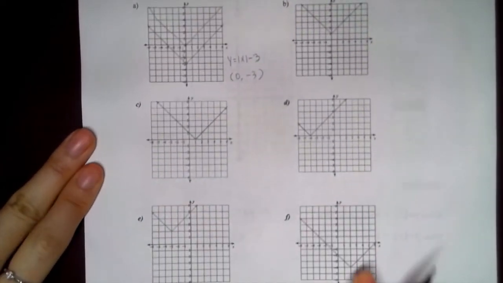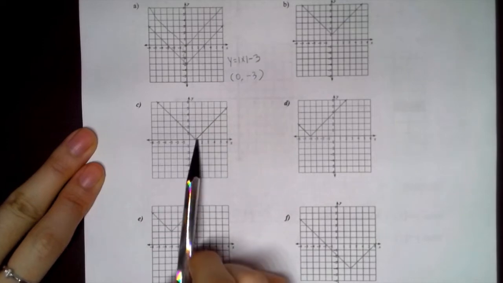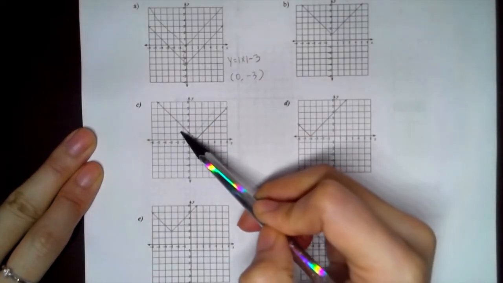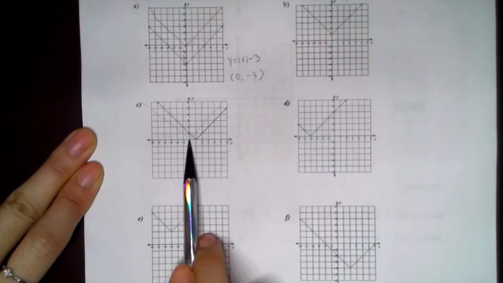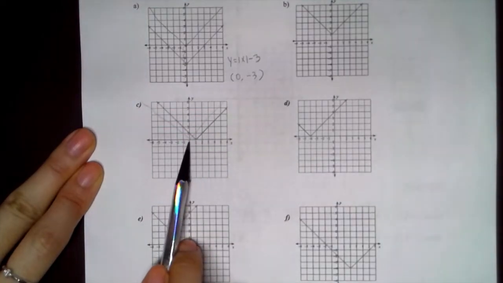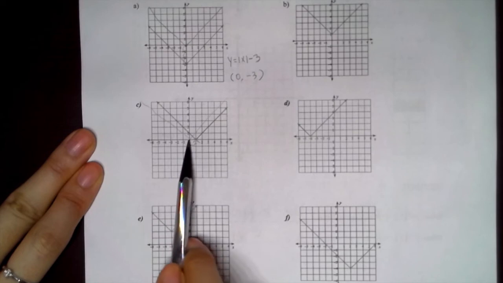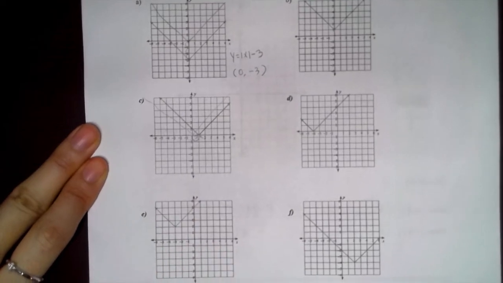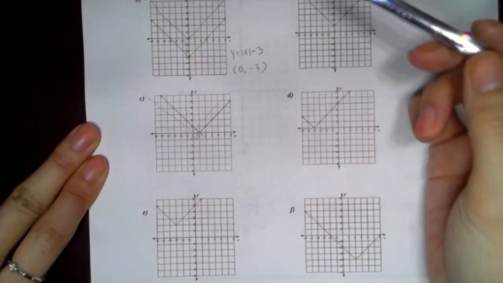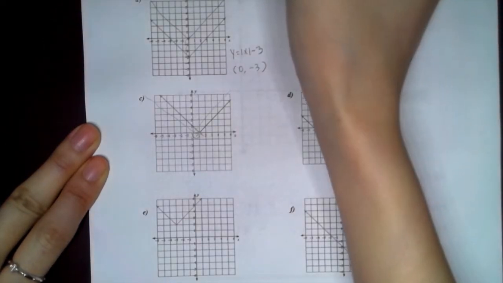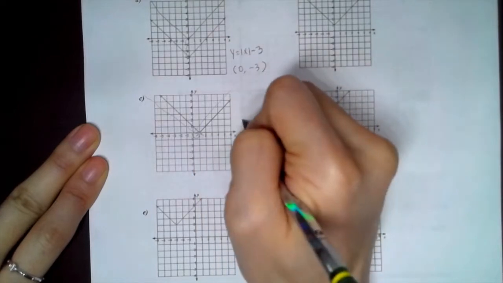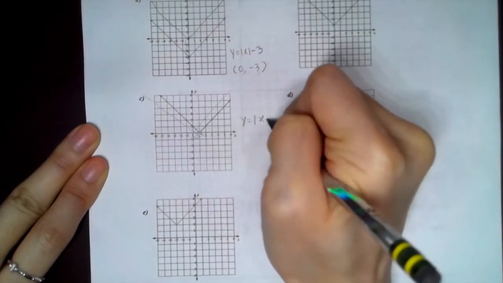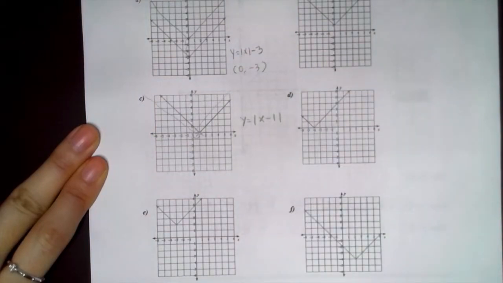And let's look at this one. My parent function, which is my original, started from (0, 0). And then look, what happened? It shifts 1 unit to the right, so it's minus inside, like this.